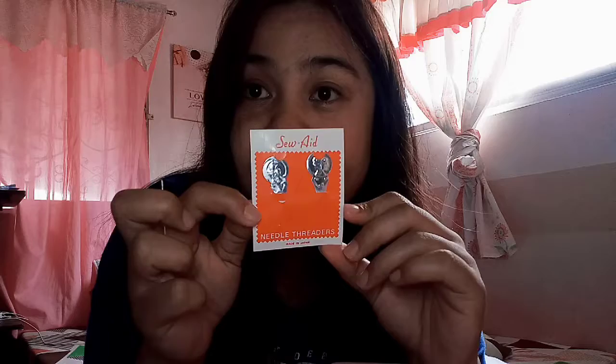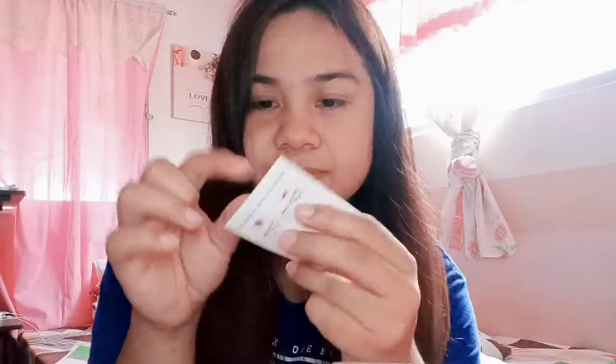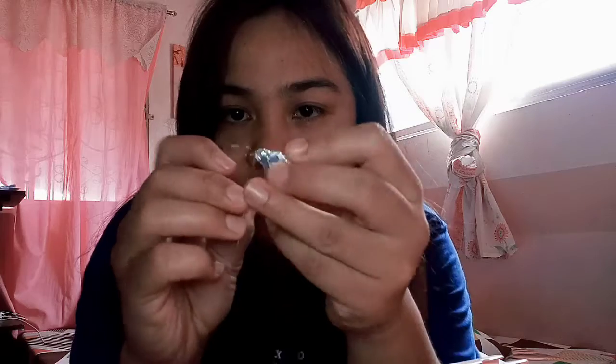I am holding a needle threader and this is very useful especially sa mga malalabo na ang mga mata and mas madaling maipasok yung thread sa needle. So, turuan ko kayo kung paano ito gamitin. Ito. So, ito. Merong point edge na dito at saka needle. Ilalagay natin yung dito sa part and then lagyan natin siya ng thread.